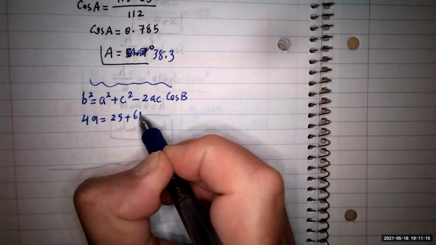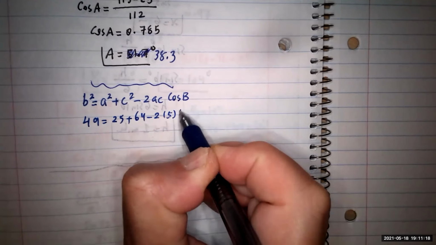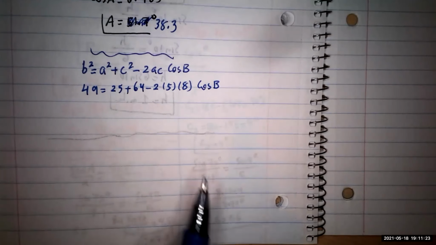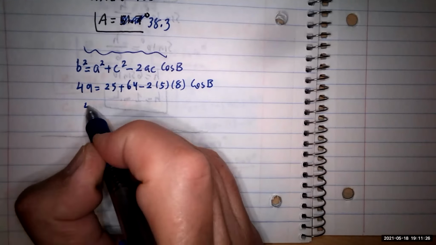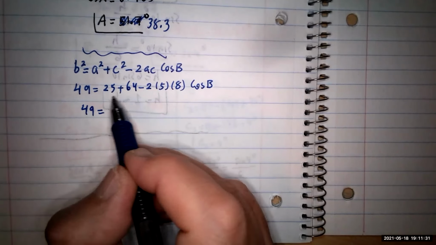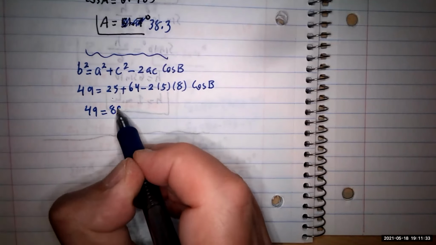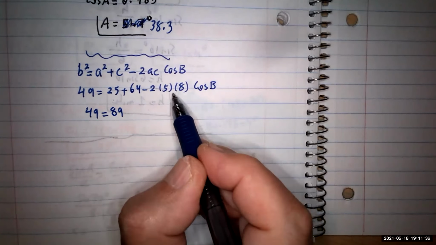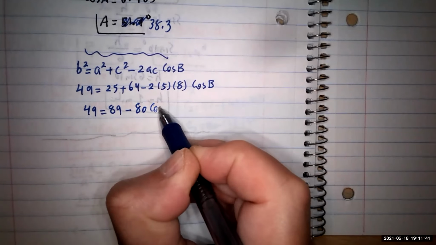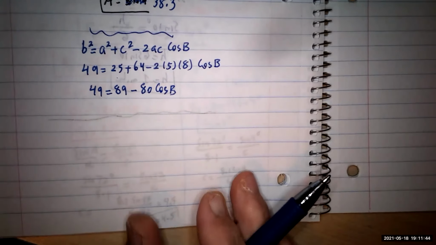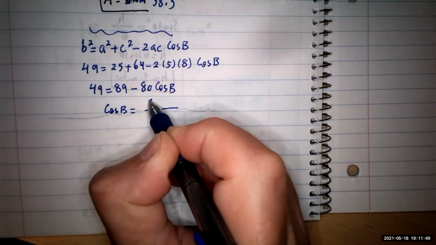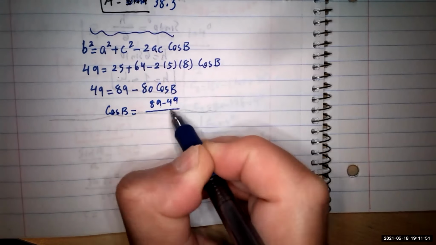And the other one is 64, minus 2 times 5 times 8 cosine of B. So it's 49 equal to 89 minus 80 cosine of B. So cosine of B is going to be 89 minus 49 over 80.